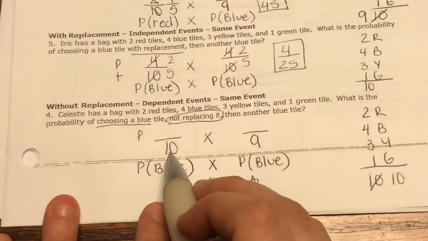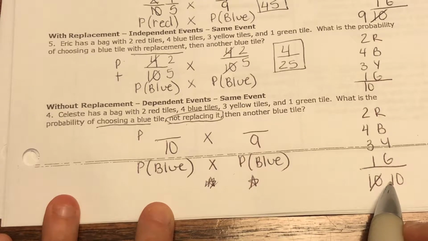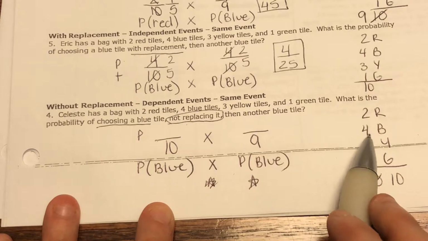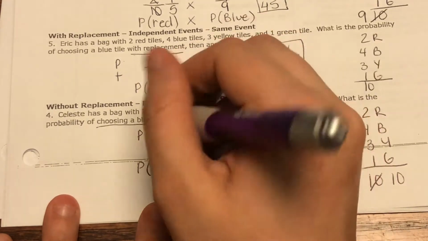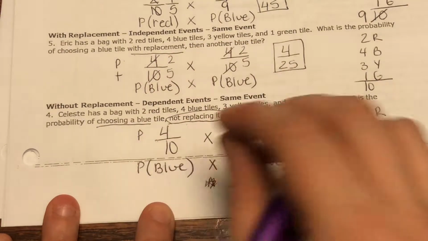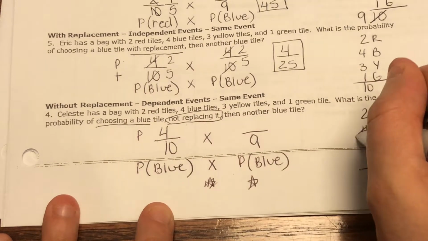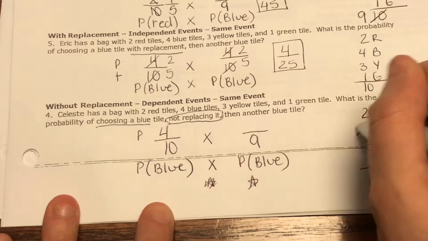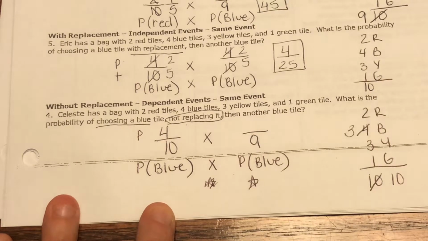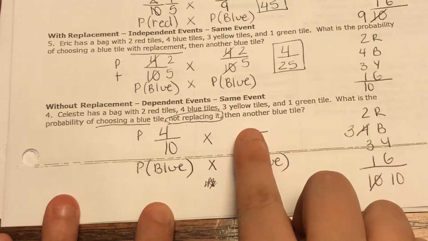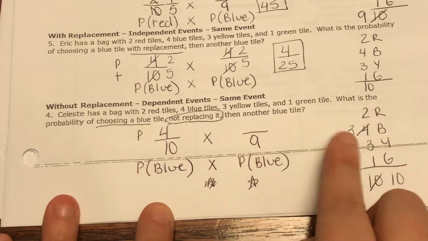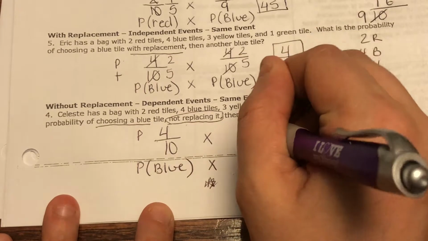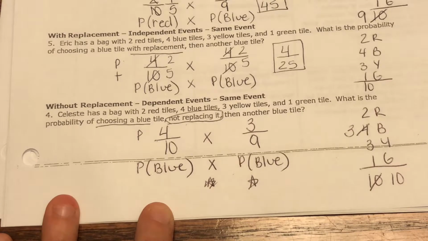So I have my blue, and it starts with 10 tiles. So how many blue do I have? 4 blue. Okay, but I pick a blue and I don't replace it. So the 4 blue becomes 3 blue.